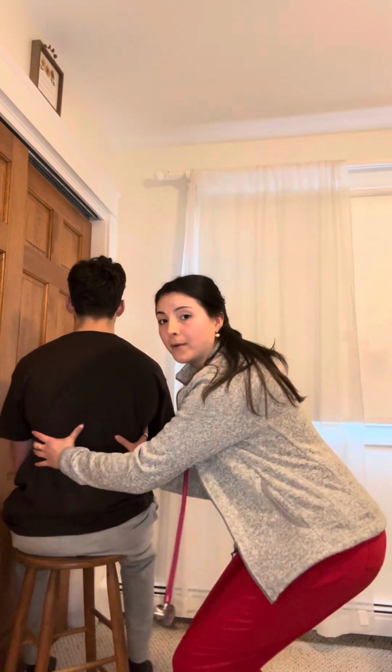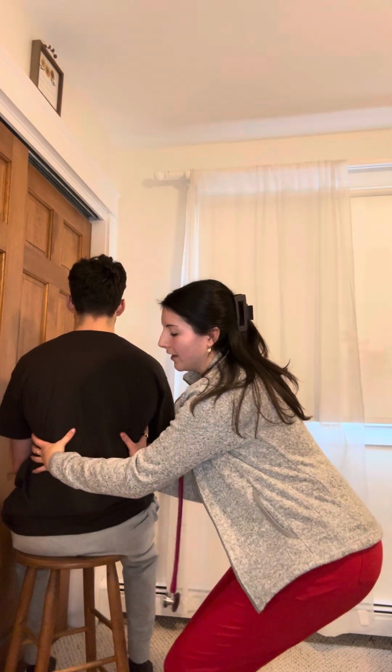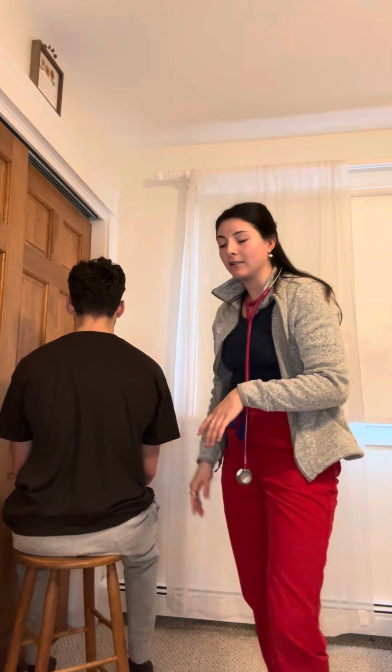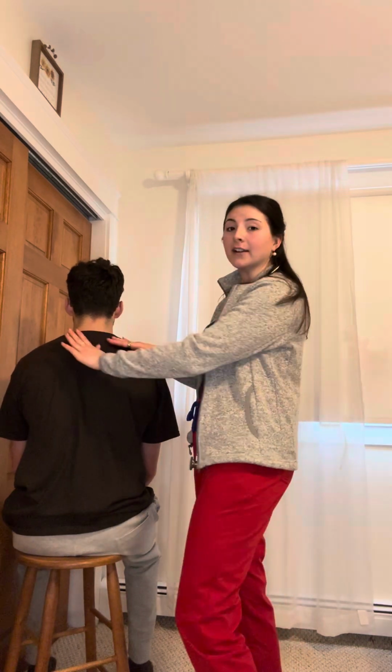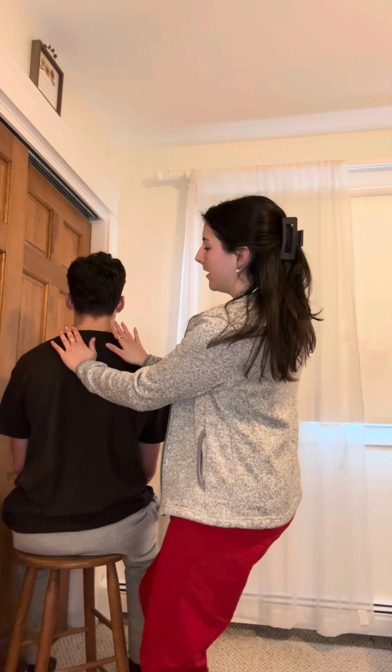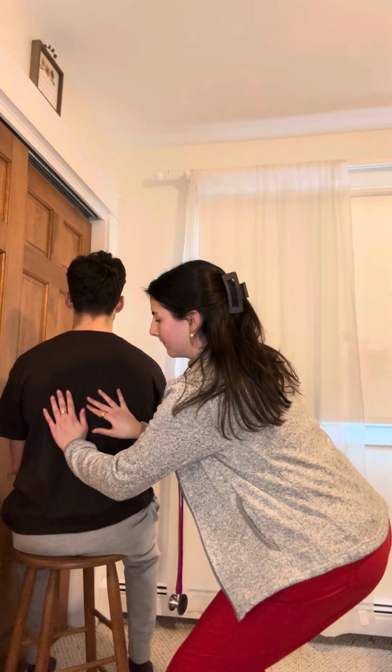I'm going to again assess chest expansion posteriorly, have the patient take a deep breath, noting my hands moving evenly and symmetrically, and no presence of impaired movement here. I'm going to do tactile fremitus again with my hands, have the patient say 99. 99, 99. Noting even and equal vibrations that are symmetrical throughout.